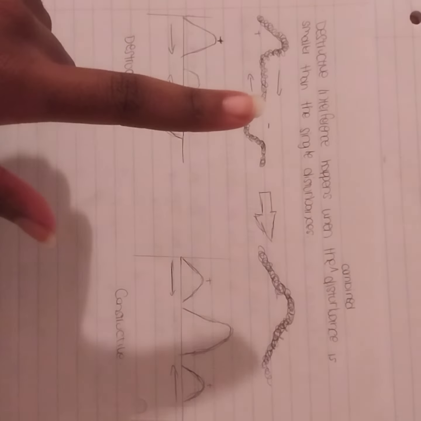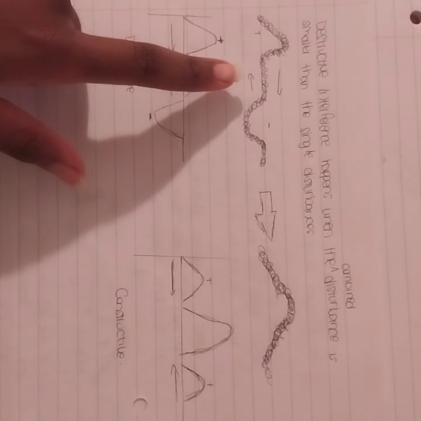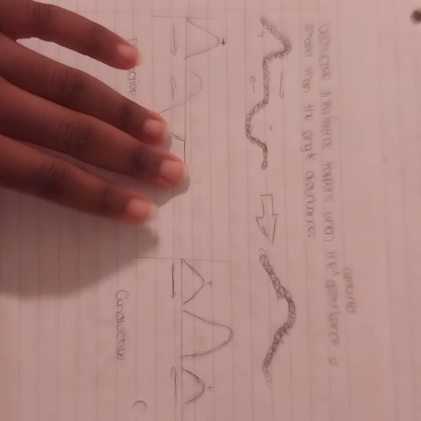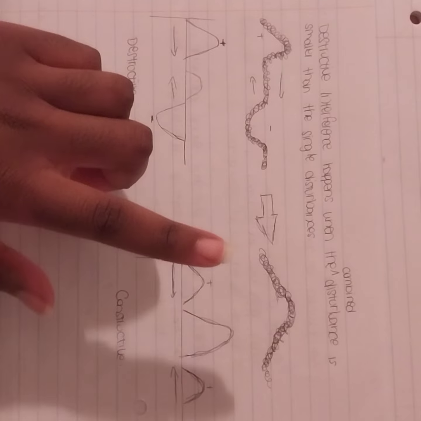Okay, now I'm going to turn over. Here we go. So destructive interference. Destructive interference happens when the combined disturbance is smaller than single individuals, or single disturbances.